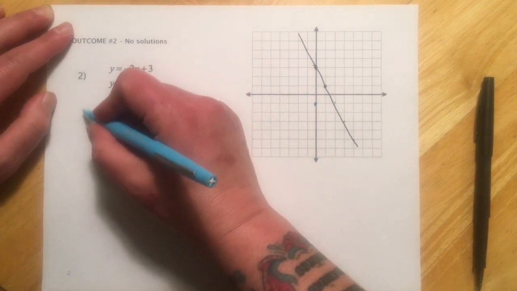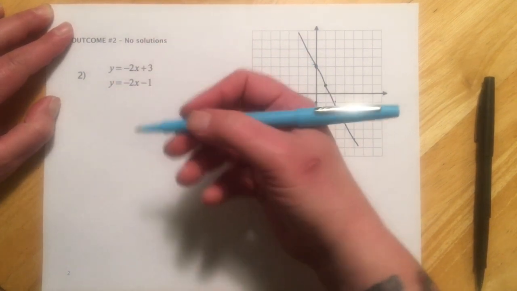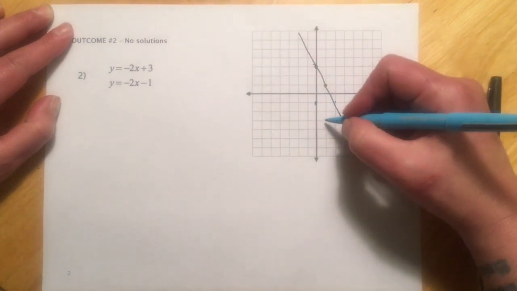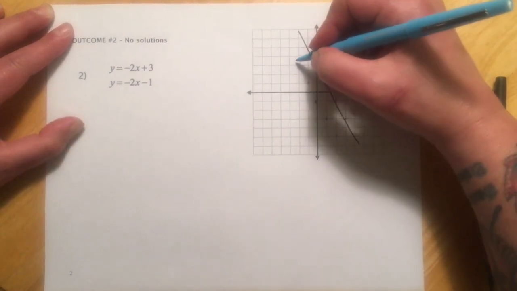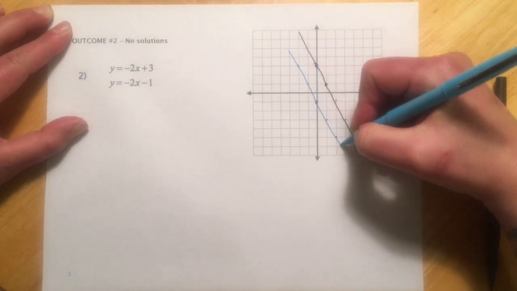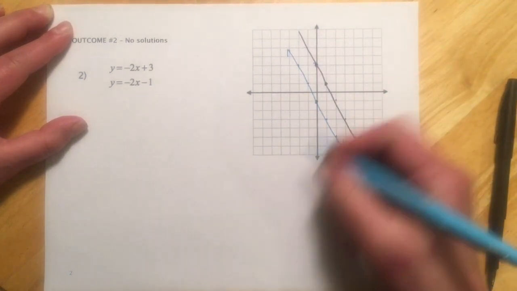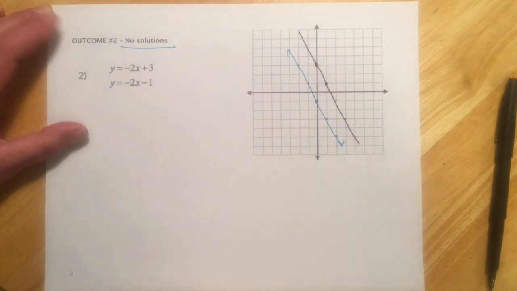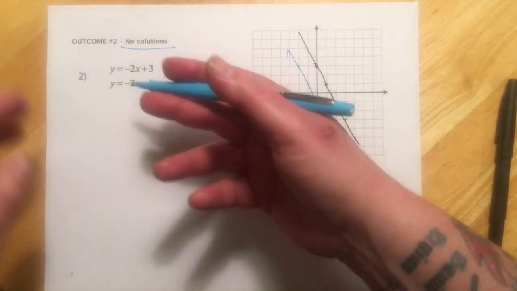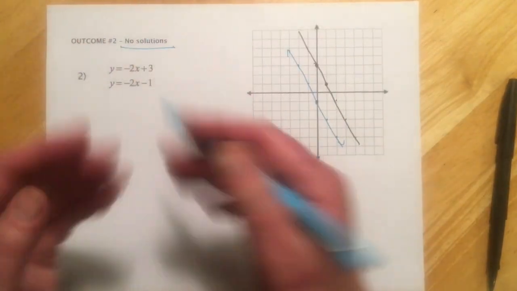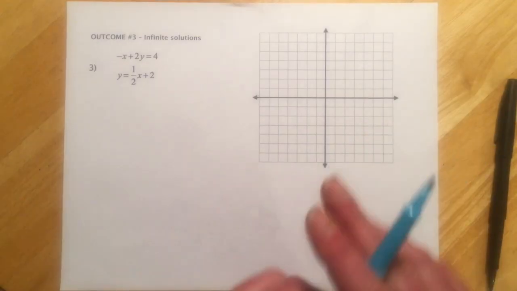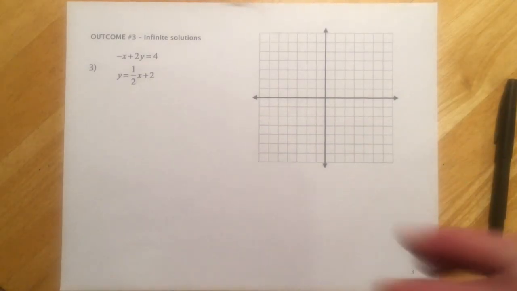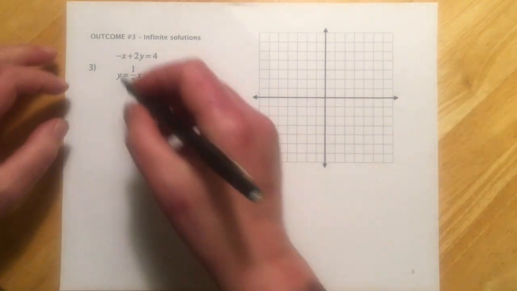And if you remember when we did parallel lines, the slopes for those were the same. So that's what we're going to get here, is parallel lines. And since parallel lines never meet, that's kind of the definition of parallel lines, that's why this would be no solution. So it's possible to have two equations and just have them parallel, so they'll never have a point in common. And then the third outcome that can happen is infinite solutions.